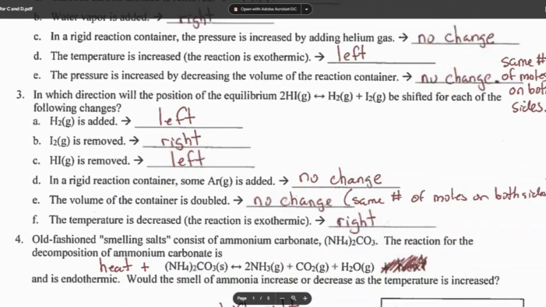I2 is removed. I2 is a product, so by removing it, the product side is going to be a little bit light, and it's going to shift to replace the missing product. HI is removed. With the HI being removed, it's going to shift to the left and replace that missing HI. Number 10, we've added something that doesn't react, and therefore we're not going to observe any change.